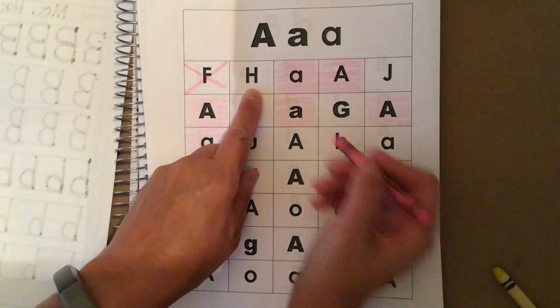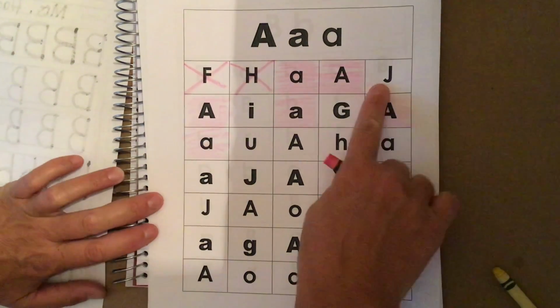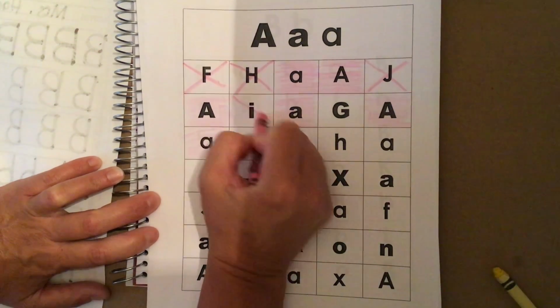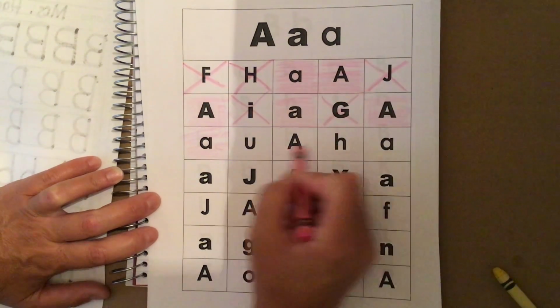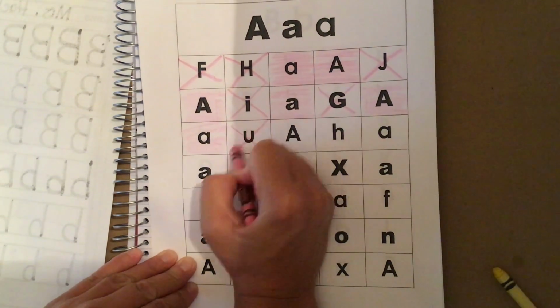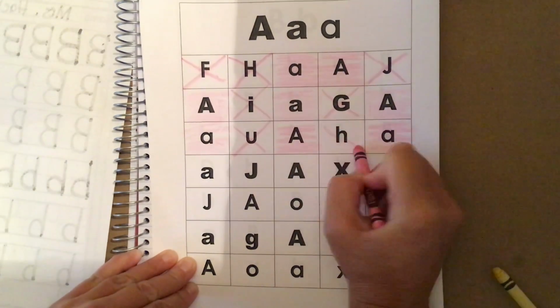Uppercase A, nope, I'm going to put a cross through it. That's an H. That's right, it's a J. That's a lowercase i, a lowercase g. And you're going to do that for the whole sheet, okay, all the way down. You're going to put X's on the letters that are not your A sort, okay?